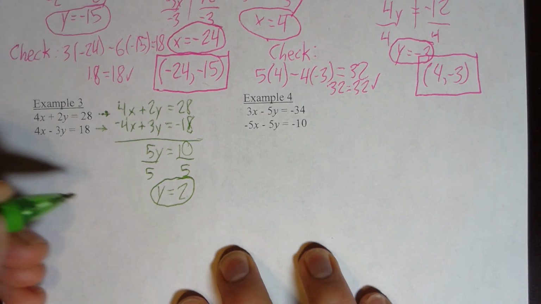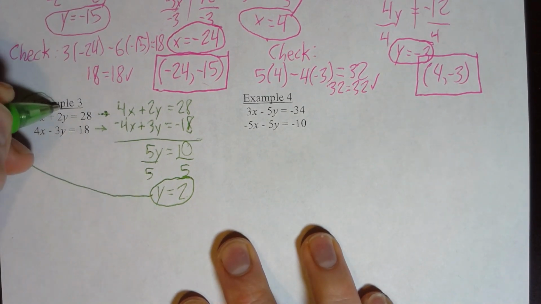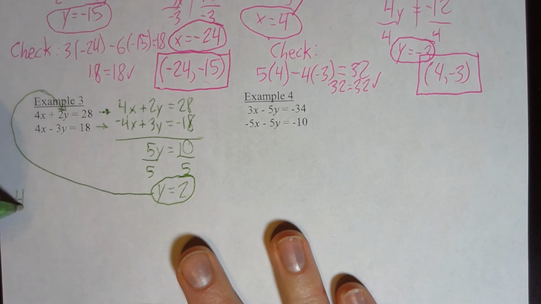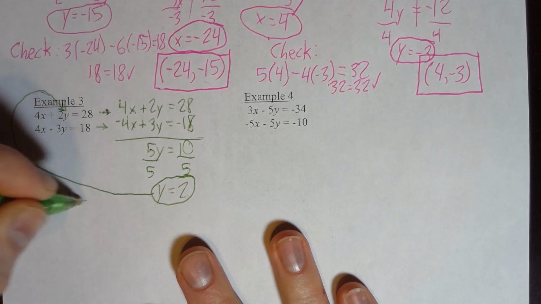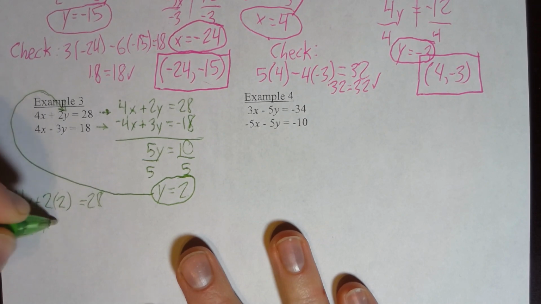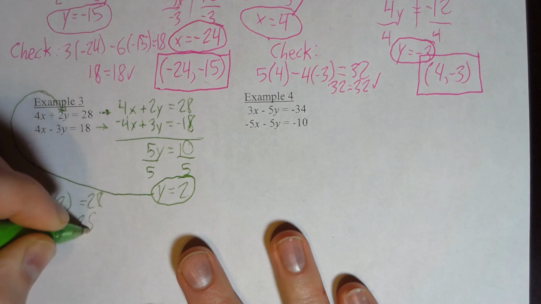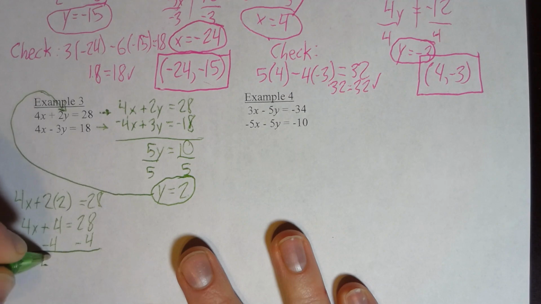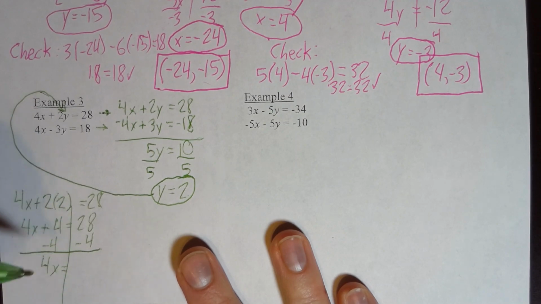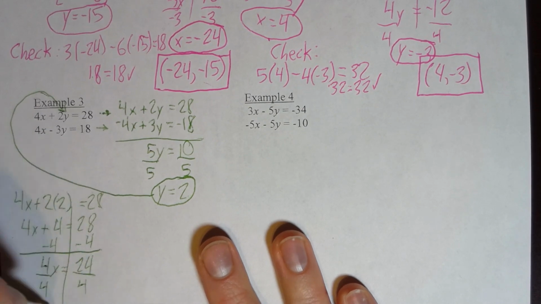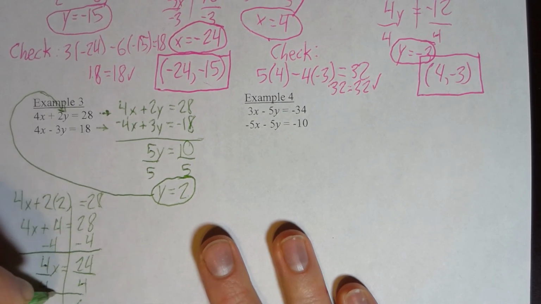I'm ready to plug this in to one of my original equations. I'm just going to keep going with plugging it into my first equation. And I get 4x plus 2 times 2 equals 28. 4x plus 4 equals 28. Subtract 4 from both sides. I get 4x equals 24. Divide by 4. I get that x equals 6.